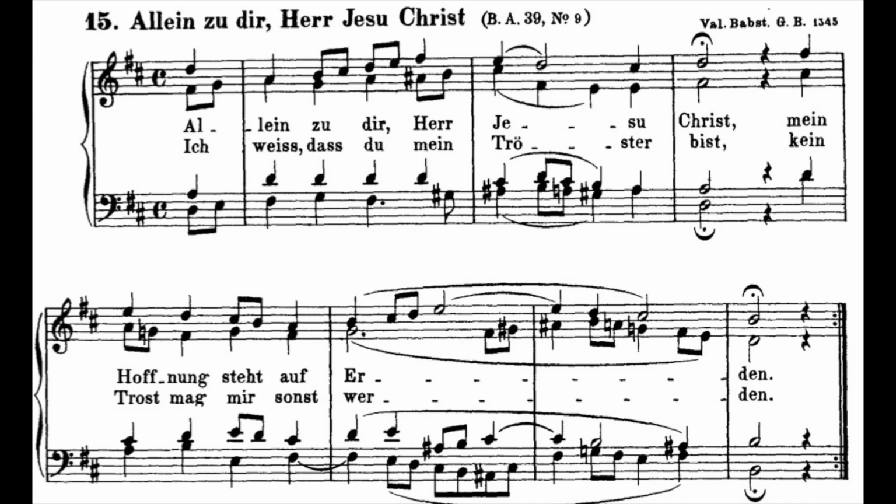And now, attention, the bass and tenor: no more A sharp, but G sharp. Wonderful. And what is this? This is E, G sharp, B, D, the dominant of A major.